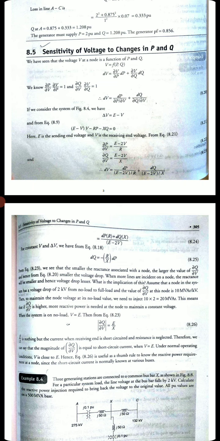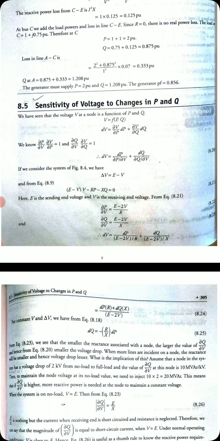In that, today we are going to see the sensitivity of voltage to changes in real power and reactive power. We know that the voltage V at a node is a function of both real and reactive power, that is P and Q. So we can write V is a function of P and Q. If we take the derivative of V, we need to differentiate with respect to P as well as with respect to Q. That is, dV is equal to ∂V/∂P into dP plus ∂V/∂Q into dQ.